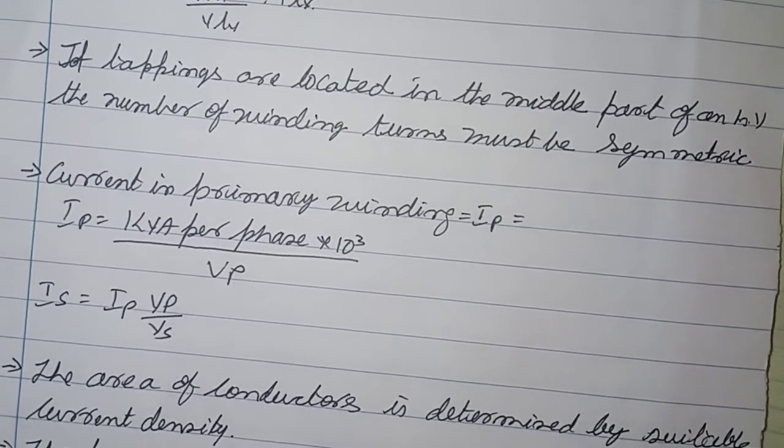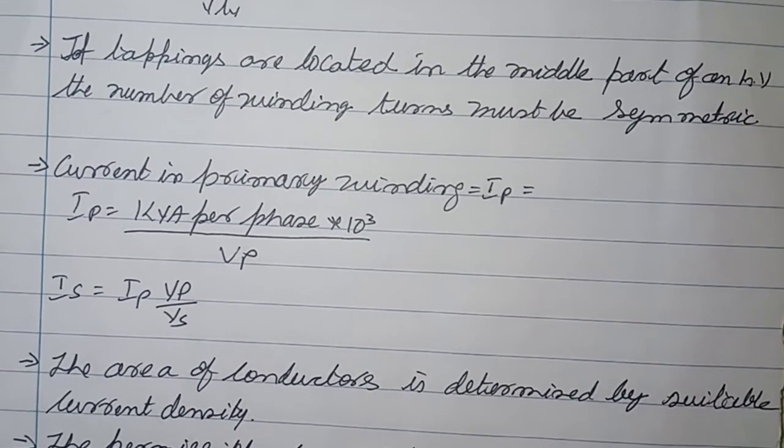Next important is the area of conductors that we are using for the windings. The important factor to be considered here is the current density. We know current density is ampere per area. That is the important factor to be considered when we are finalizing the area of the conductors, or you can say the area of the windings.